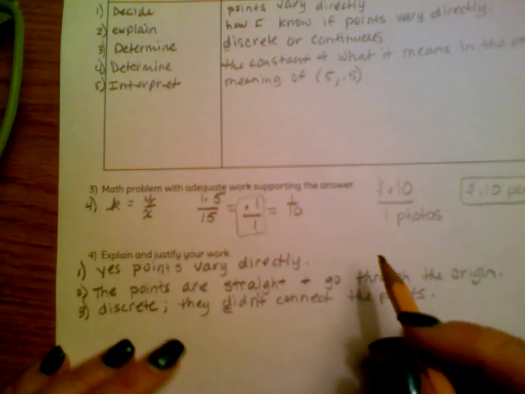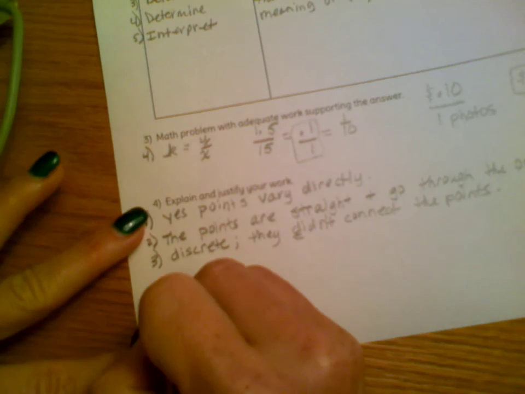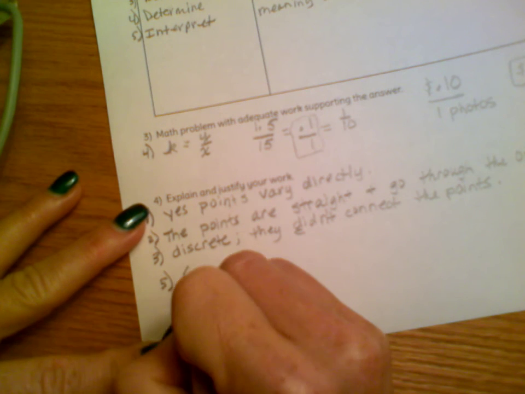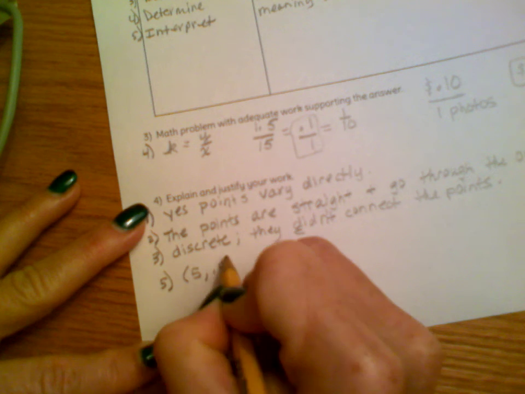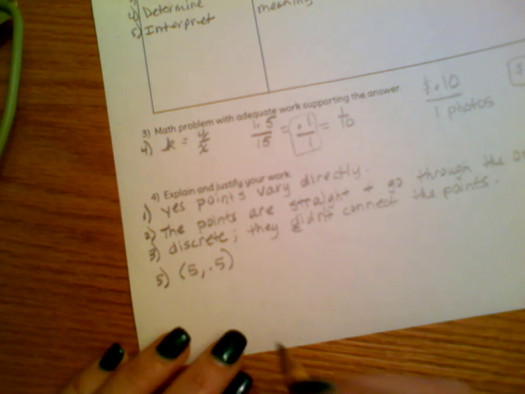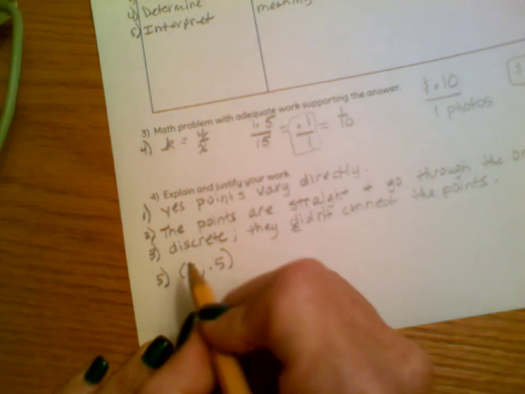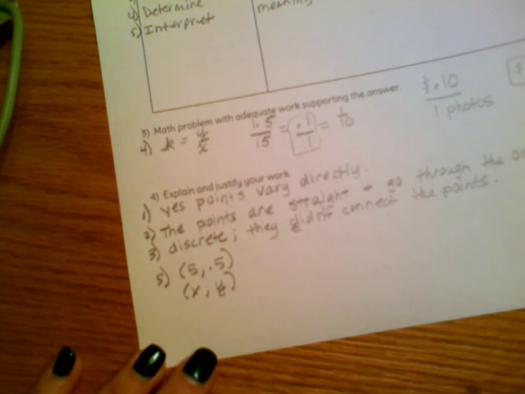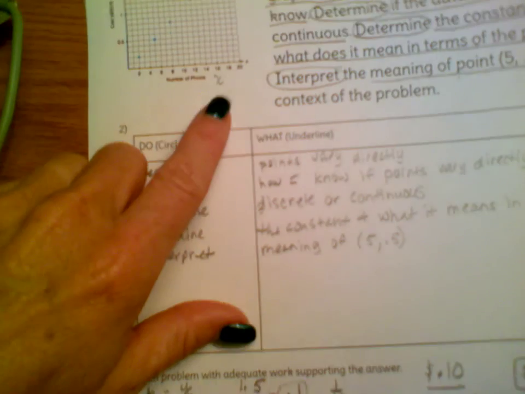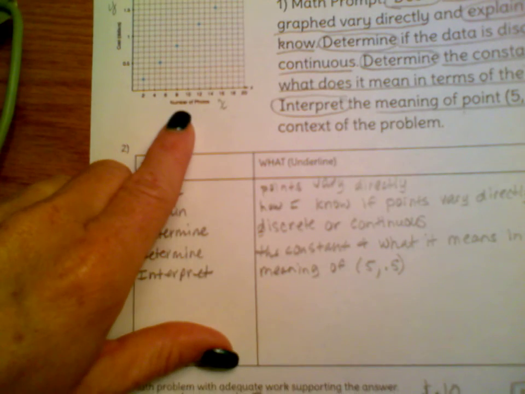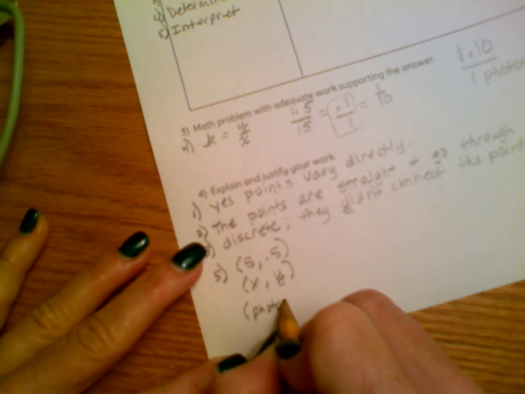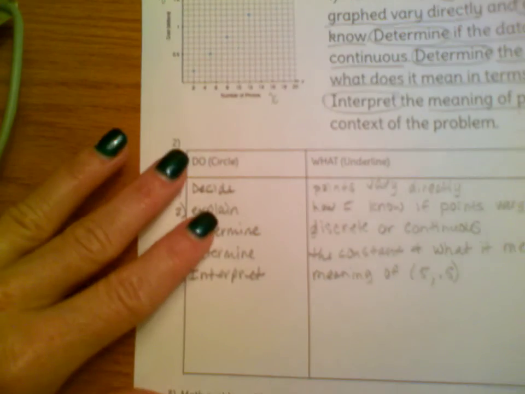So question 5 says to interpret. So I'm going to do that again down on the bottom here. 5 says to interpret the meaning of 5, 0.5. So again, I know that when we write points in coordinate form, this first number is x, the second number is y. And when I look back up at my graph, I see x is photos, and the y is the cost.